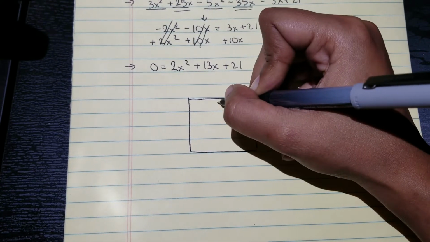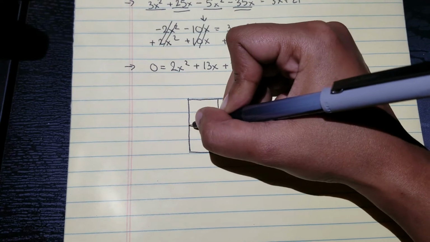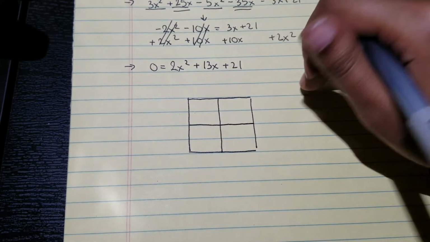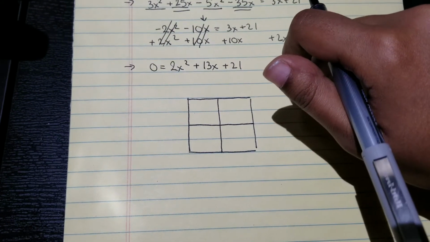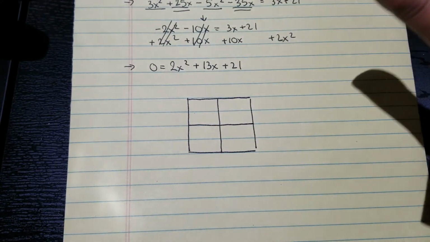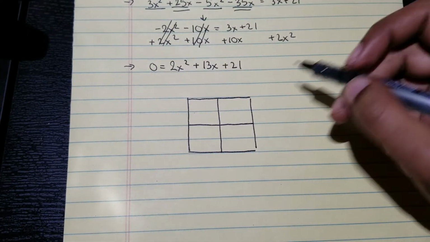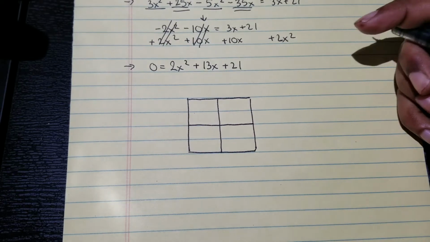If you're comfortable with another method besides the box method, that's totally fine. I did make a video on factoring by grouping as well within the same video of the box method. It's called factoring by the AC method. You can definitely watch that as well if the box method is something that you struggle with.